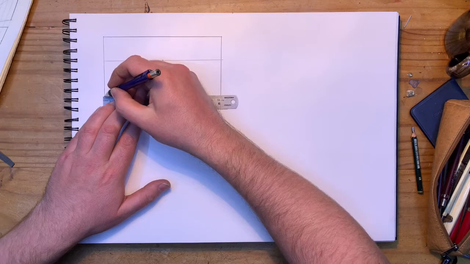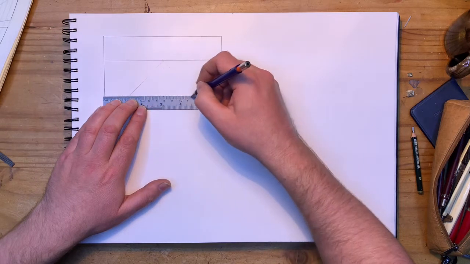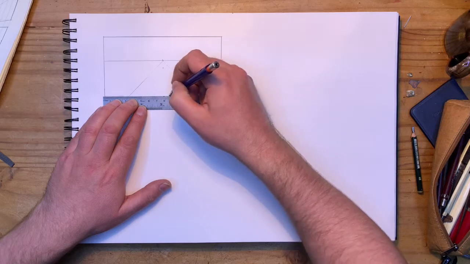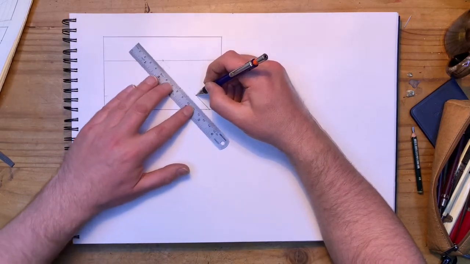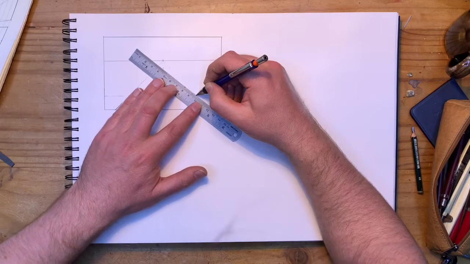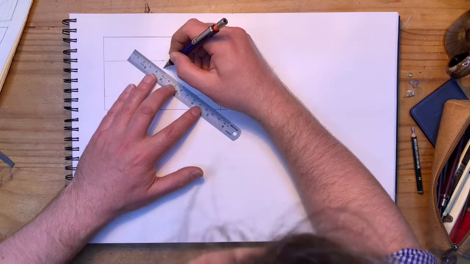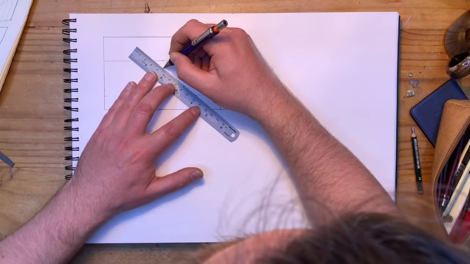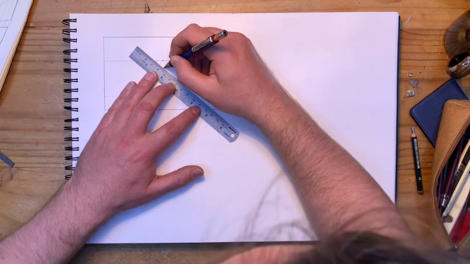So we're going to indicate the point at which it moves, and it is going to move downwards from that point. That's it.